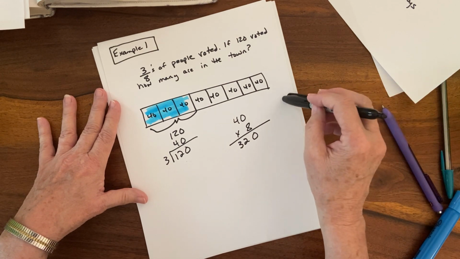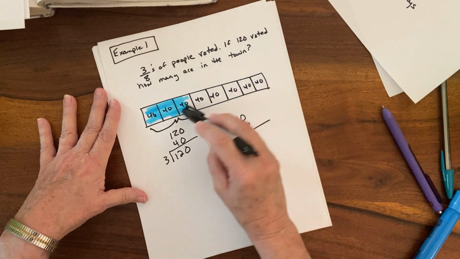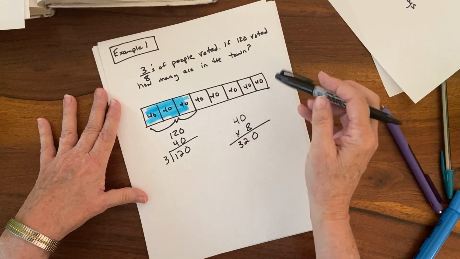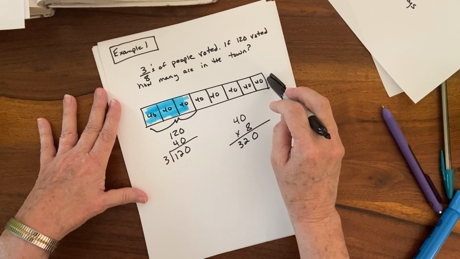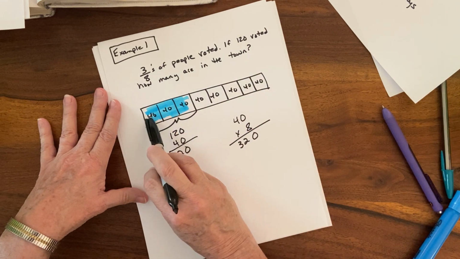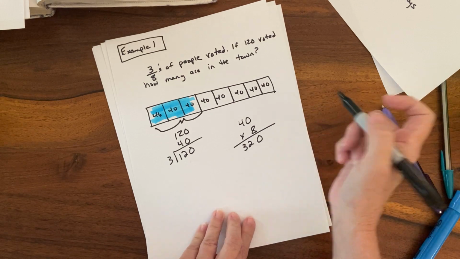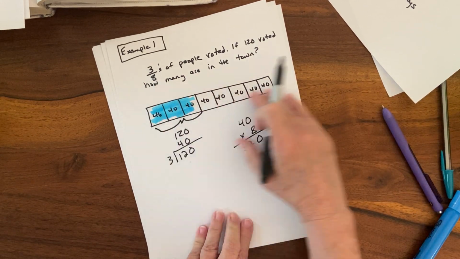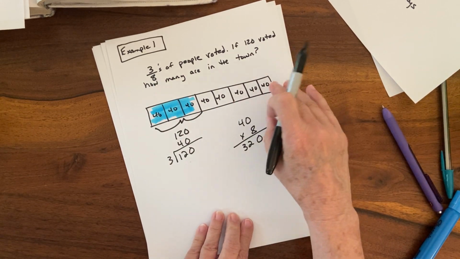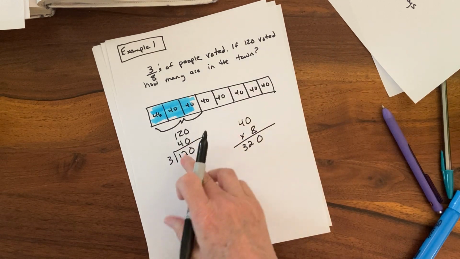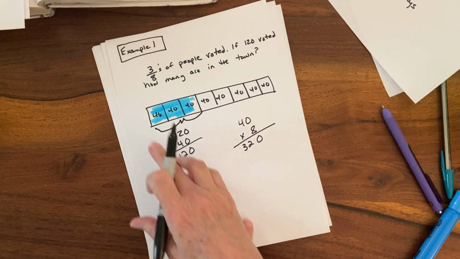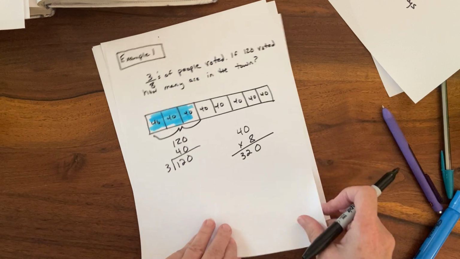So 5/8 did not vote. So I could figure that part out easily too, right? So that'd be 200 people, and that'd be 120 people. So you can get a lot of information out of this. Again, look at your denominator, break it into that many groups, and then you can figure out, based on what information they give you, what number goes in each group.